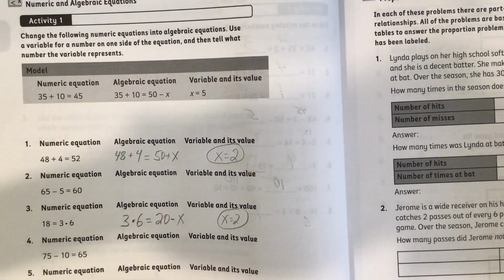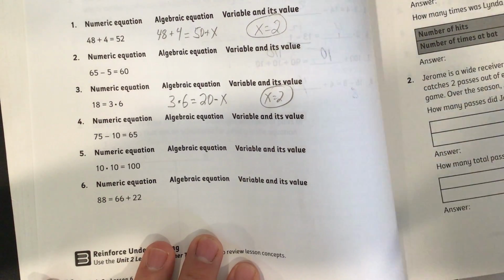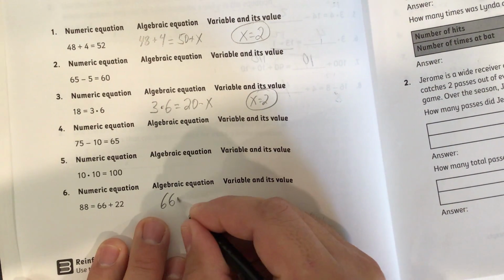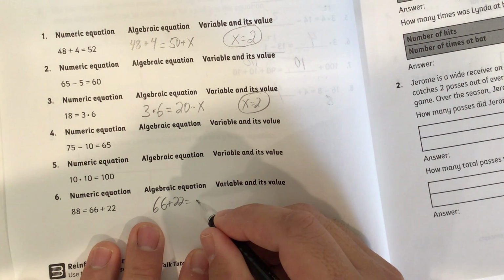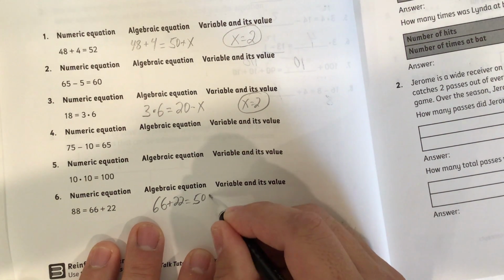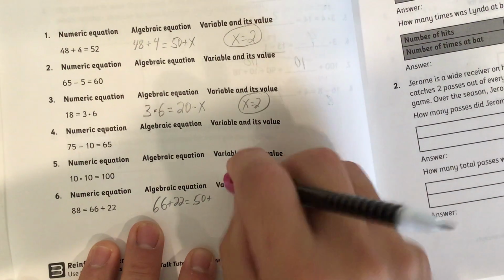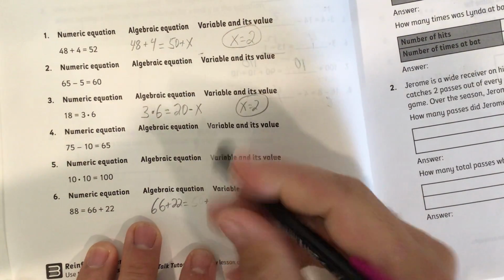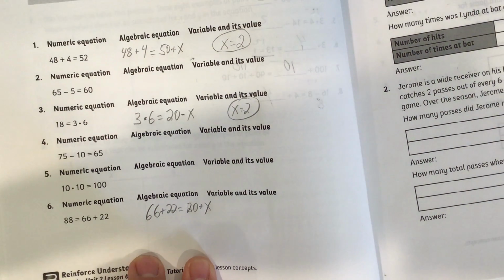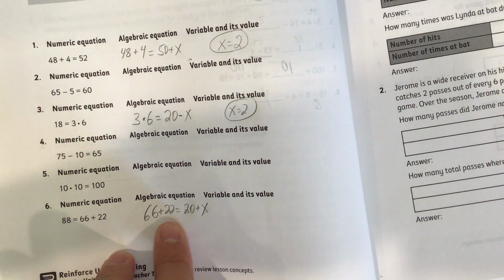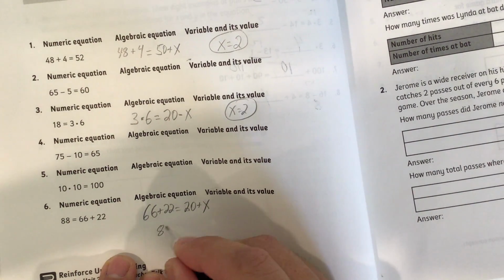And let's do number 6. 66 plus 22. And let's do 50 plus, I already used 50 up on number 1. Let's go 20 plus what? Okay, so 66 plus 22 is 88.